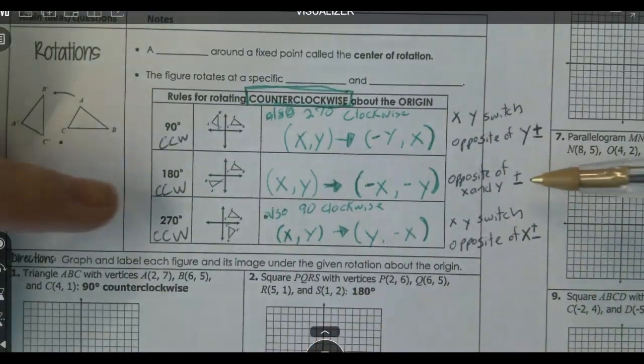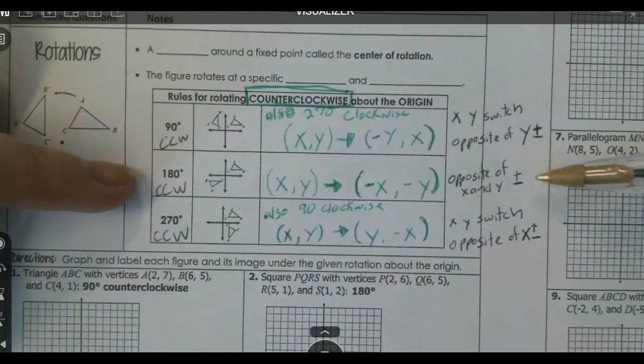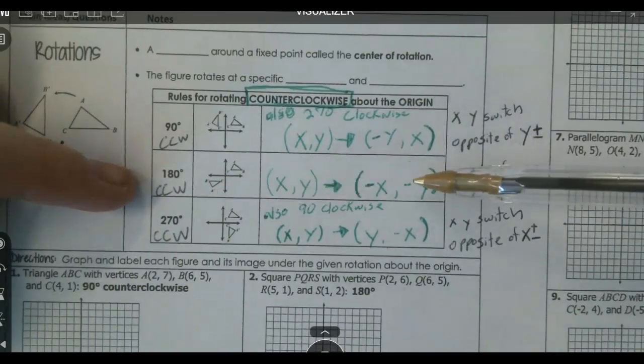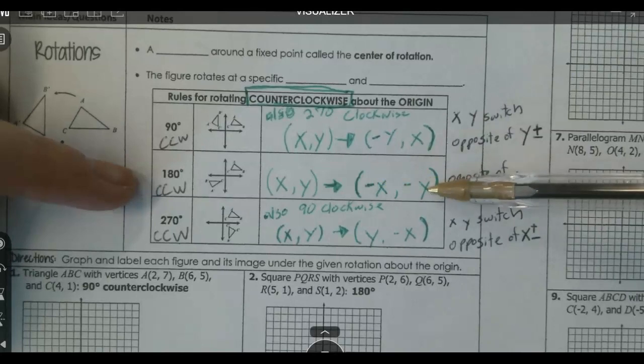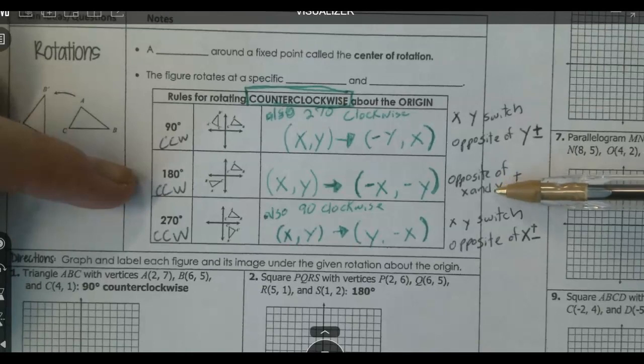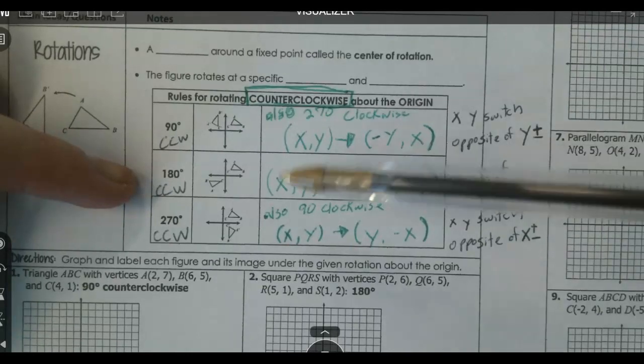Okay, our next set of rules is for 180 degrees. Now that can be both clockwise or counterclockwise because we end up in the same location. And the rule is going to be exactly the same. The x and y stay where they're supposed to be. We're just going to be doing the opposite. If x was positive, now x is negative. Same thing with the y.